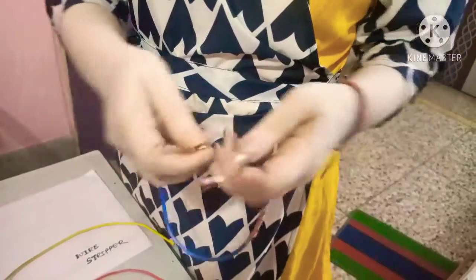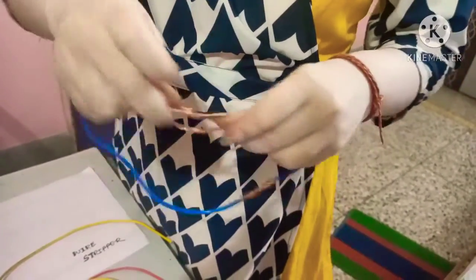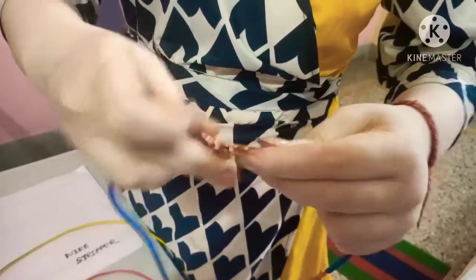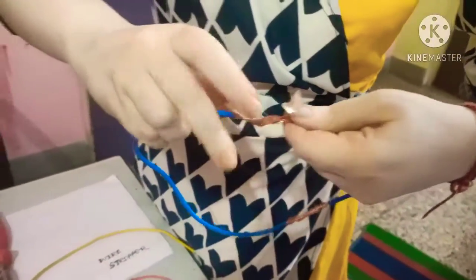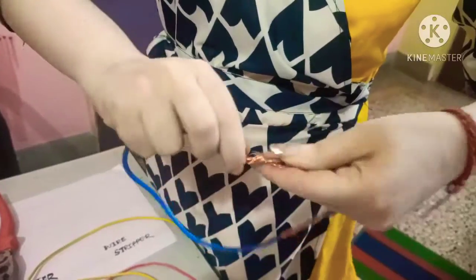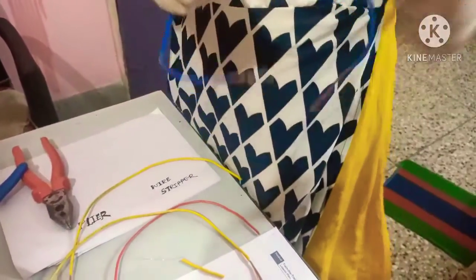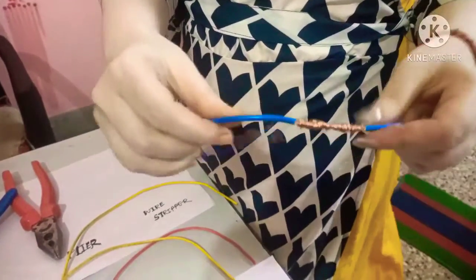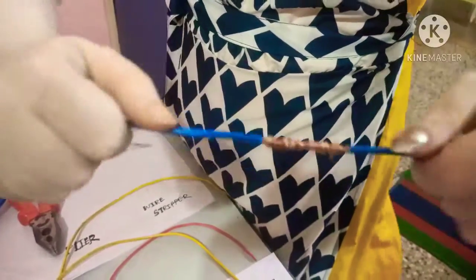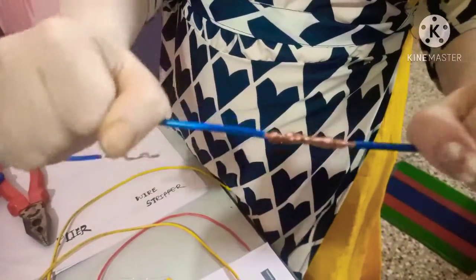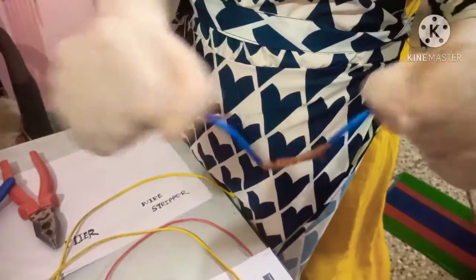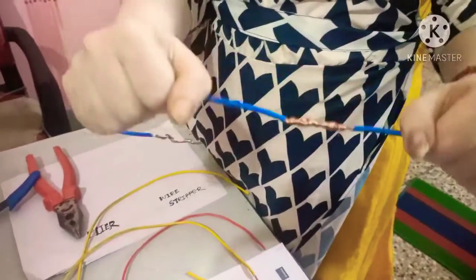Just see. Another way is, you may try it in this way also. Just hold it and twist it in this way. You can say, ma'am, let's try this method. But just see what's the problem. Now try to stretch. Now it's open. So basically there is a failure. So what I'll suggest, while wiring, you should do it in this way. Just see, I am trying to open it, but it is not opening. So it's a safe format of wiring. So let's see how to do this.